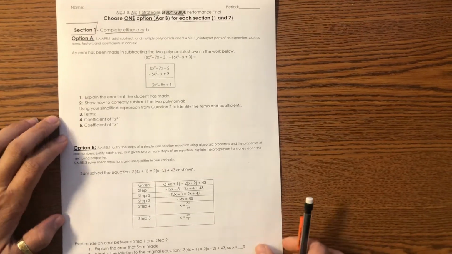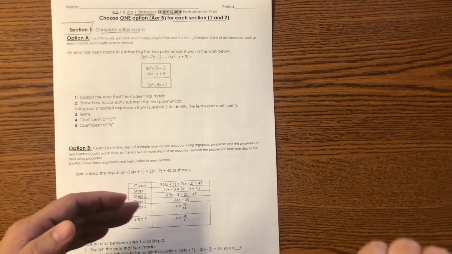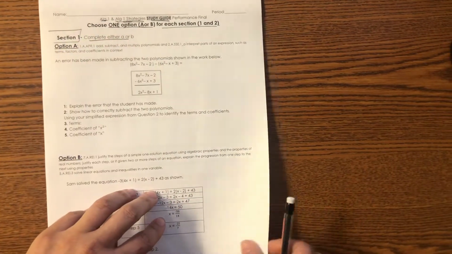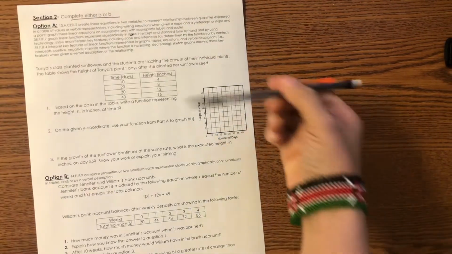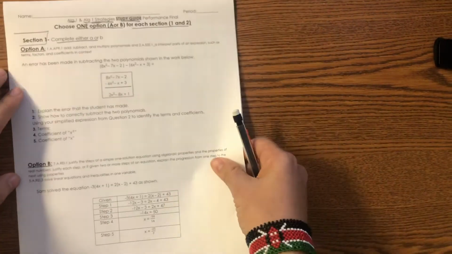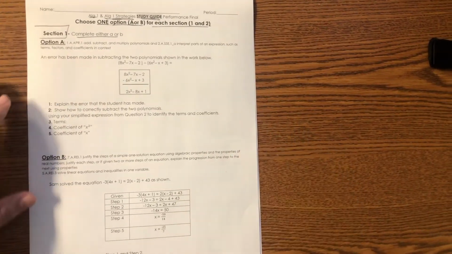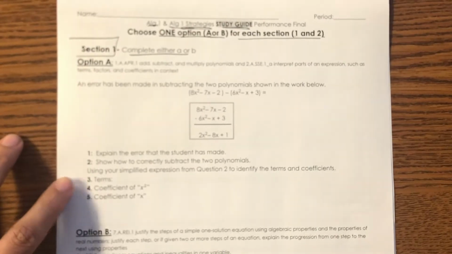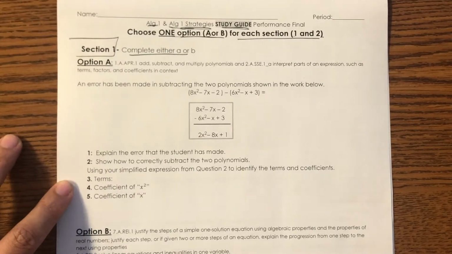For the purpose of the study guide, I'll do all of them, but again, remember, you're picking one a page. So either you're doing this question or this question, and then on the next page, either this question or this question. I'll go over all of them so you get to pick whatever question you want to do. So let's say you are doing option A in section 1. I'll do this really quickly.